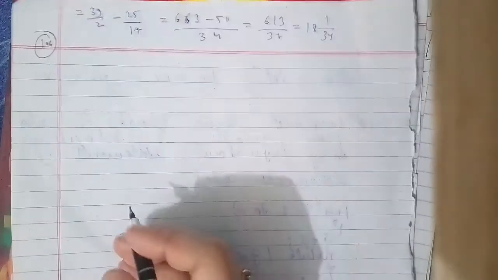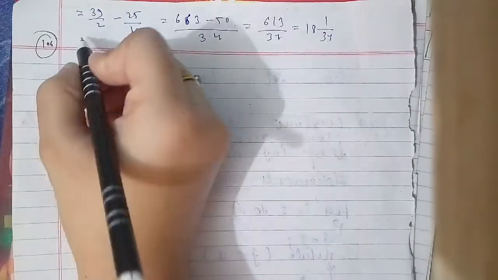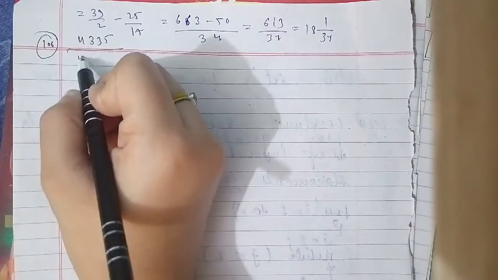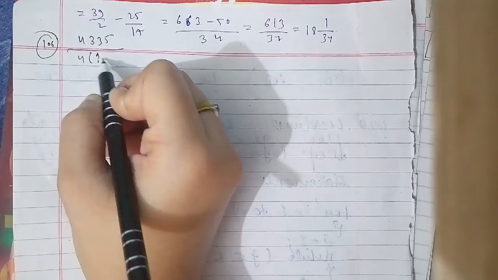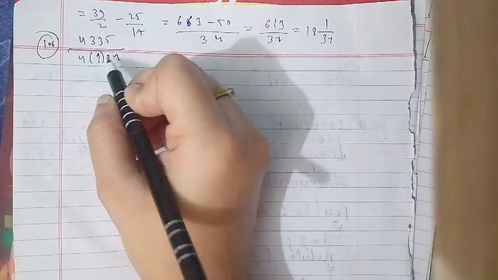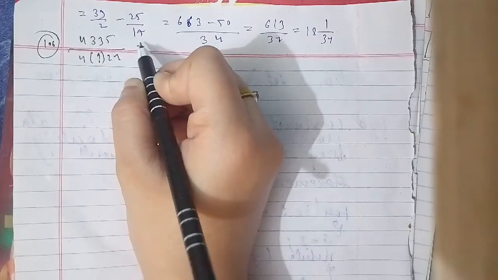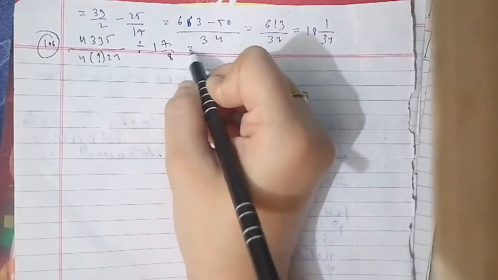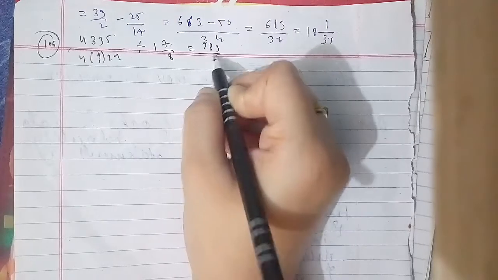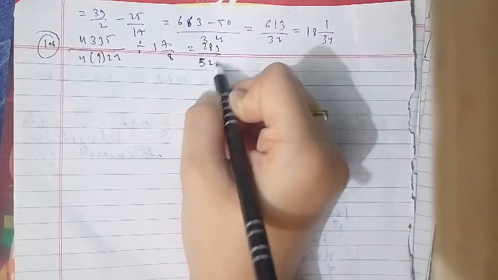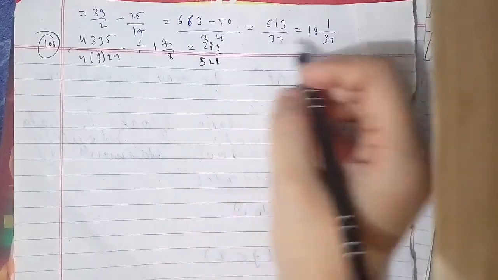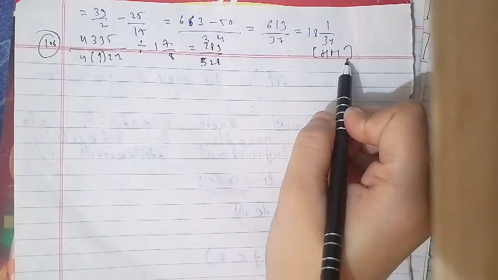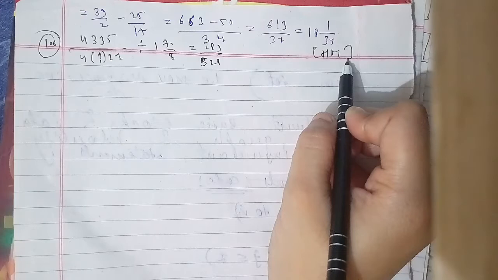4335 upon 4 to 4. This is the missing number here. This is being divided by 1 7 upon 8 equals 289 upon 528. And this is a question which has been asked in a hotel management question paper as well, and that is also an important one. The options for this we have are 1, 2, 8 and none of these.